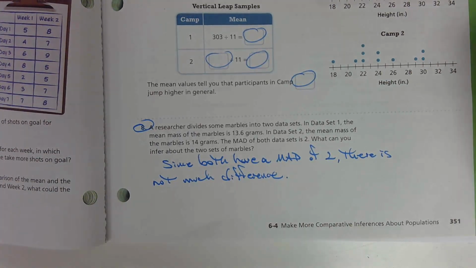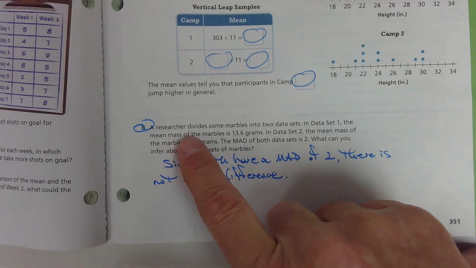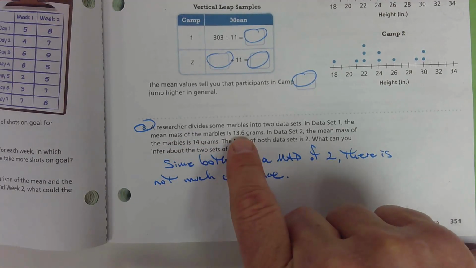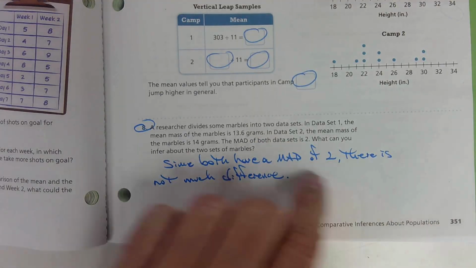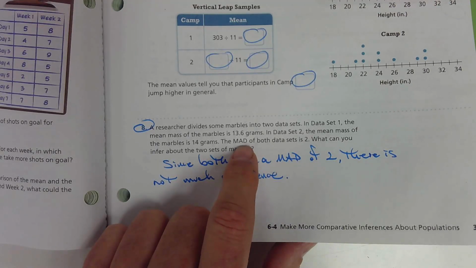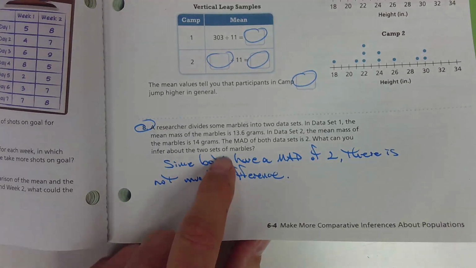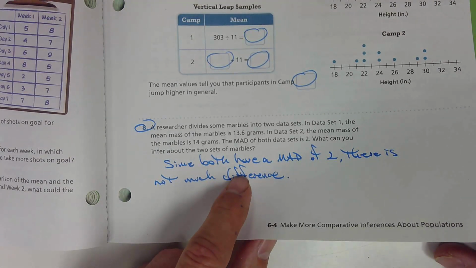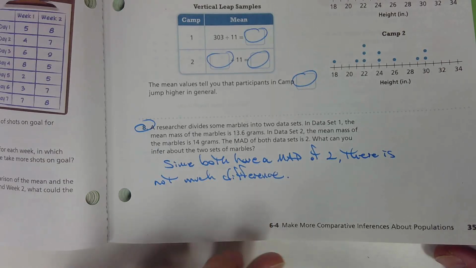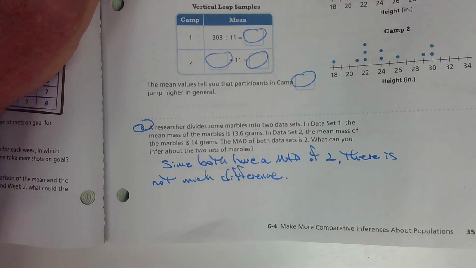Number 8. It says a researcher divides some marbles into 2 data sets. In data set 1, the mean mass of the marbles is 13.6 grams. In data set 2, the mean mass of the marbles is 14 grams. The MAD of both data sets is 2. What can you infer about the 2 sets of marbles? And so I just put, since both have a MAD, M-A-D, of 2, there is not much difference.